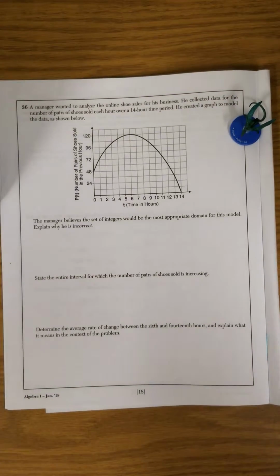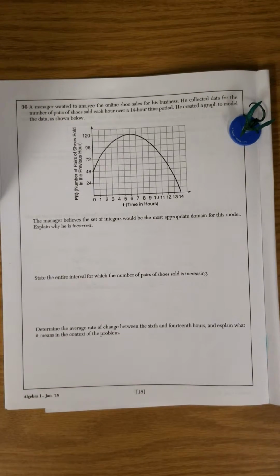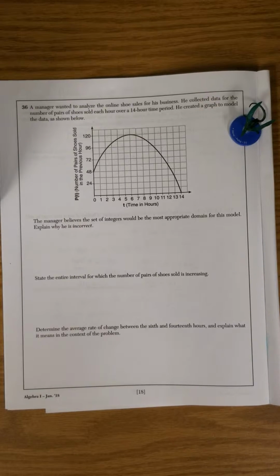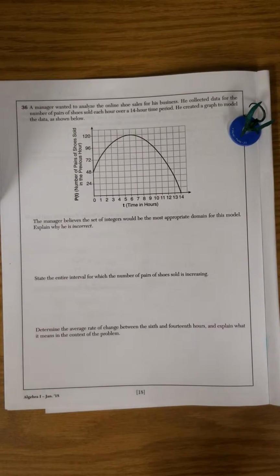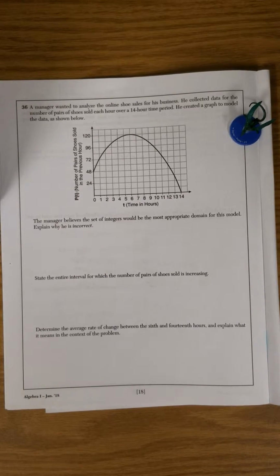A manager wanted to analyze the online shoe sales for his business. He collected data for the number of pairs of shoes sold each hour over a 14-hour time period. He created a graph to model the data as shown below. The first part wants us to know why the integers would not be an appropriate model.